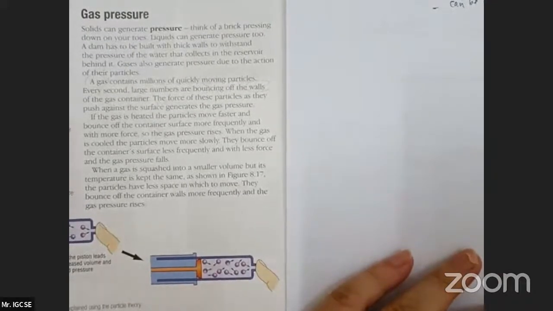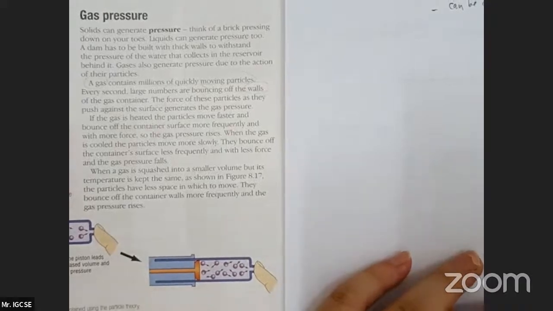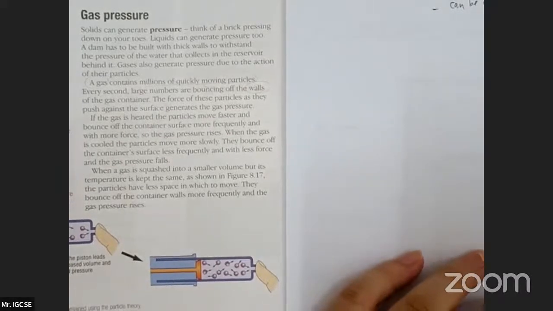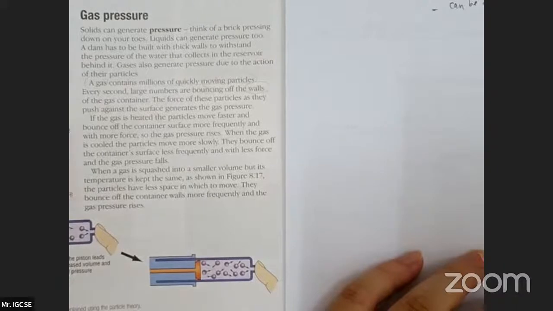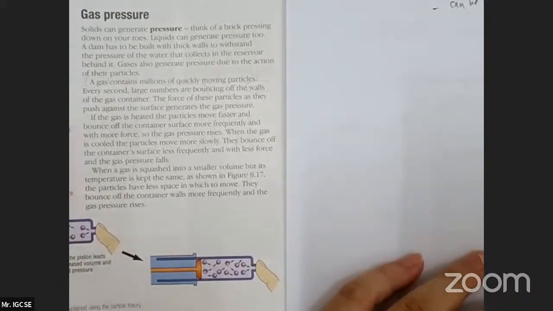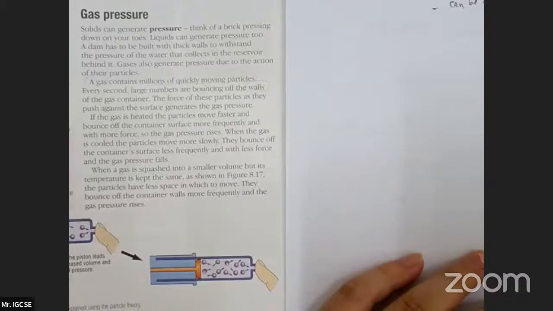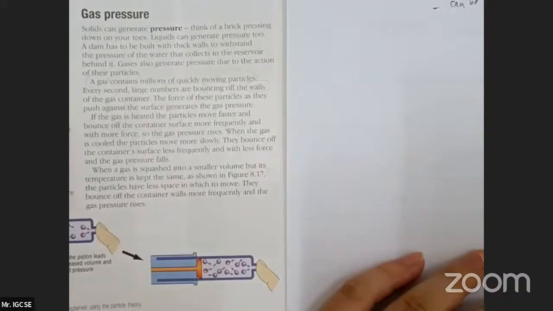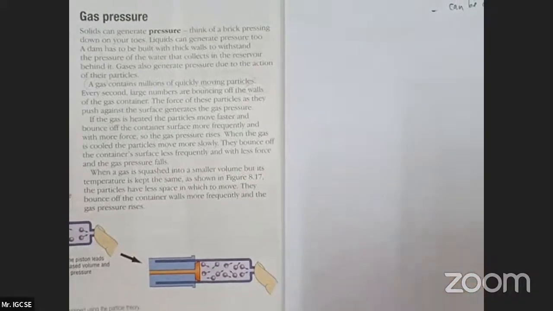A gas contains millions of quickly moving particles. Every second, large numbers are bouncing off the walls of the gas container. The force of these particles as they push against the surface generates a gas pressure. So can you see, this word is important. The force of these particles as they push against the surface, the keyword is surface, generates the gas pressure.